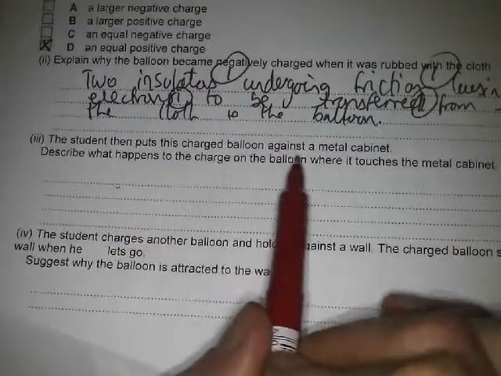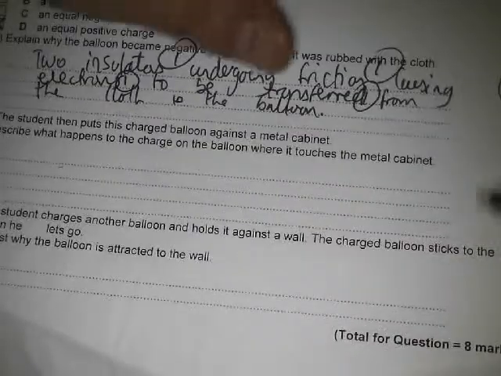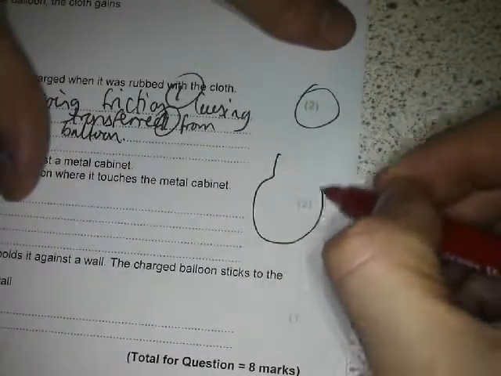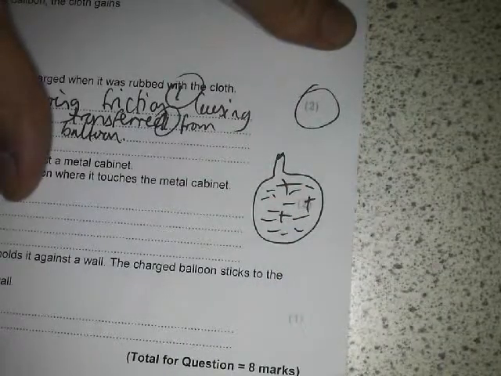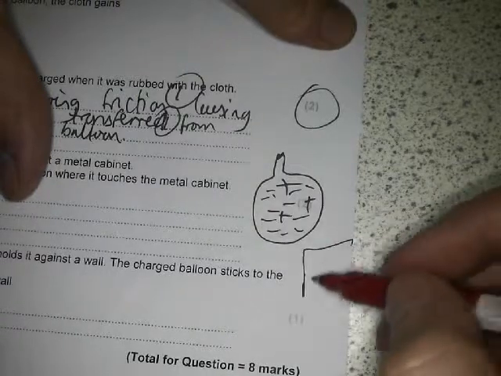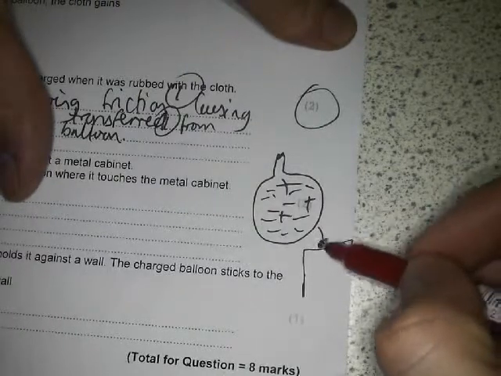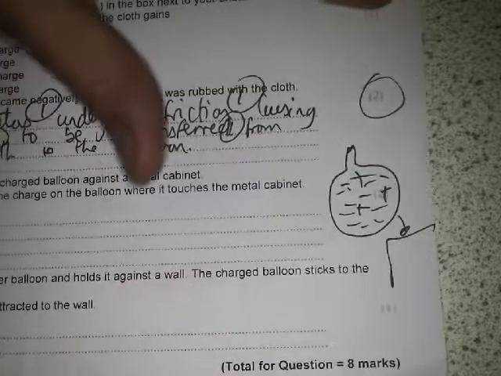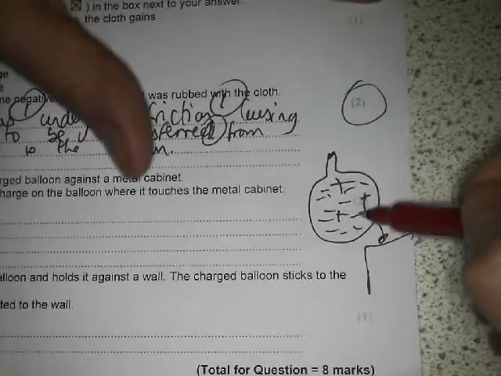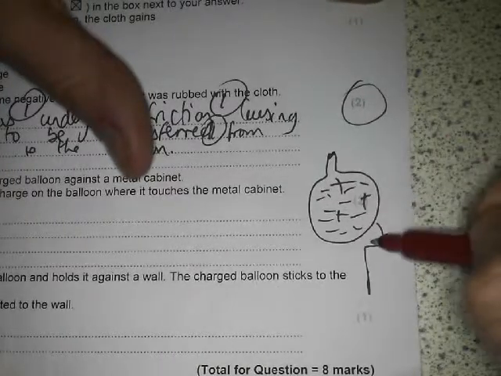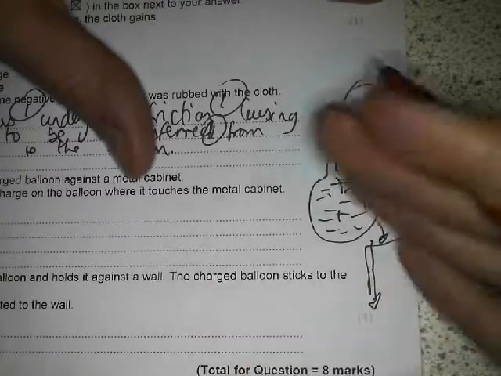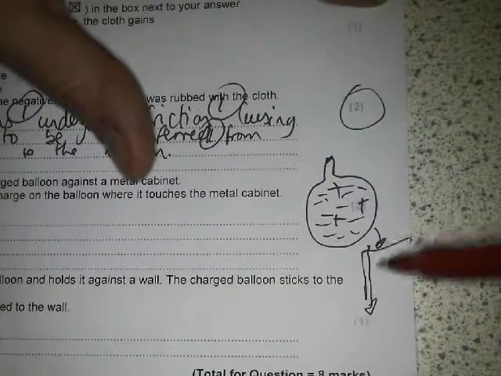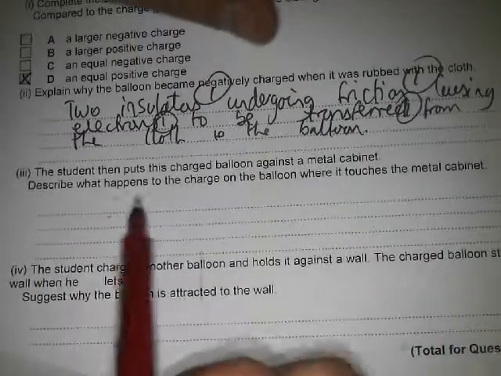The student then puts this charged balloon against a metal cabinet. So we've got this balloon here that's charged. It keeps using this word charged. It just means lots of negatives. And it comes into contact with a metal cabinet. But because the metal can conduct, it's like earthing it. All this charge will just flow down the cabinet. All the negatives will flow. Electricity is a flow of electrons. The metal allows that to happen.